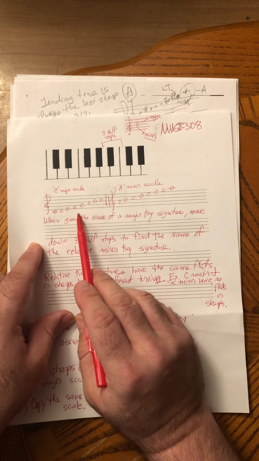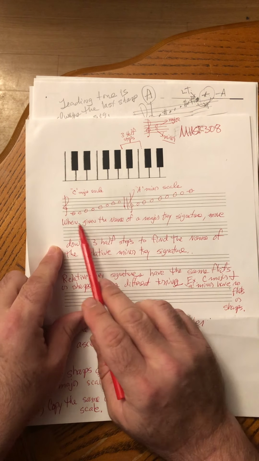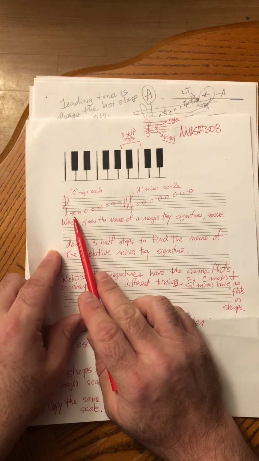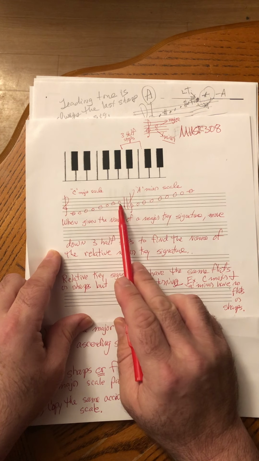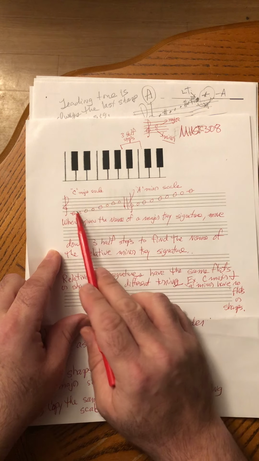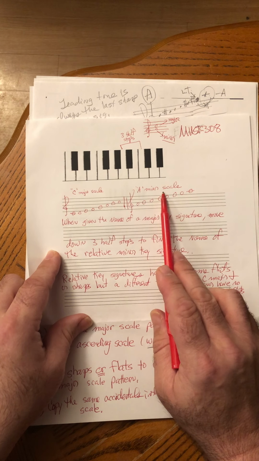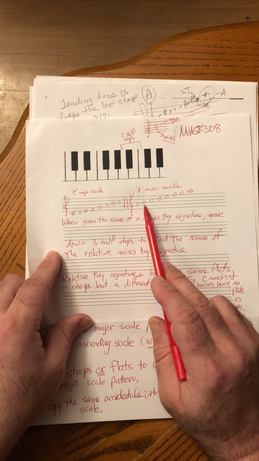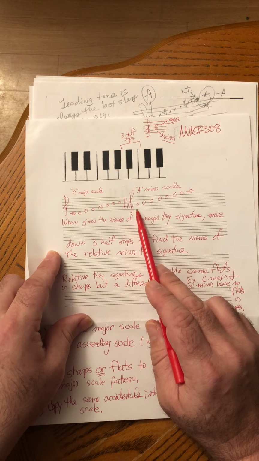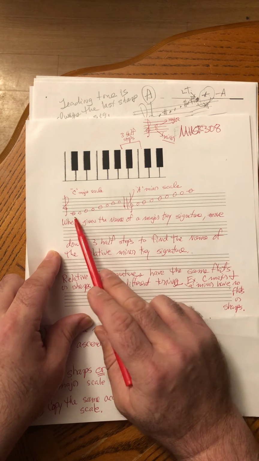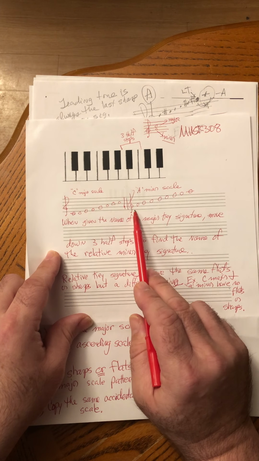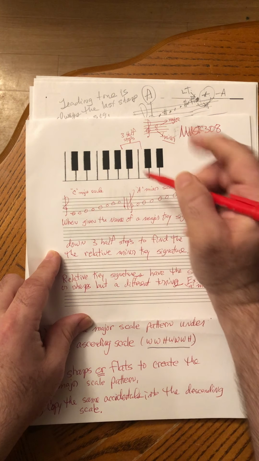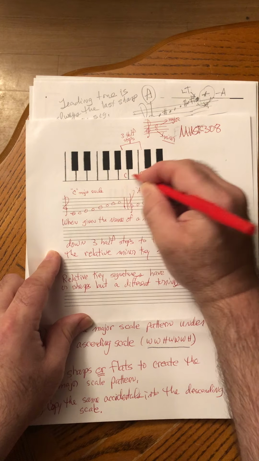So if you look here, you see, well, here's the key of C major, starting on the tonic of C: C, D, E, F, G, A, B, C, no flats or sharps. And look at the A minor scale. We'll get to minor scales later, but you'll see that it also has no flats or sharps, but instead of starting on a C, we're starting on an A. So you see, here is C, here is A.